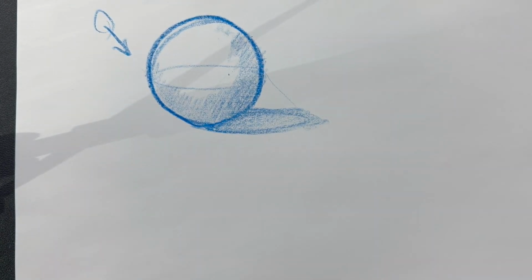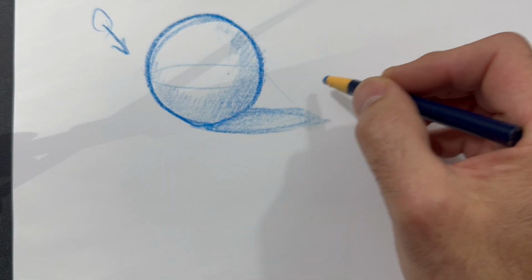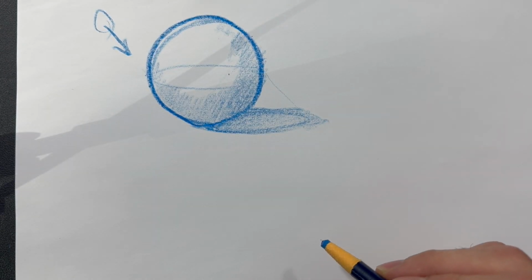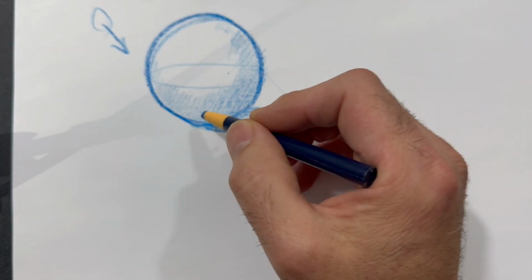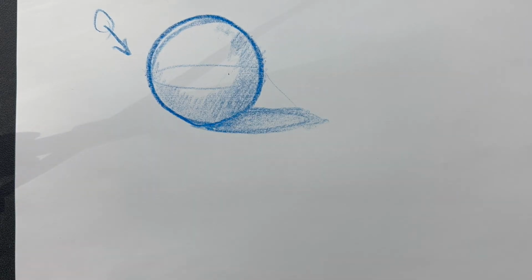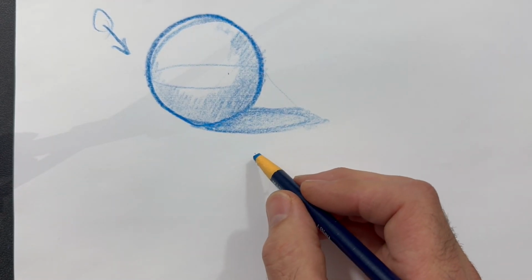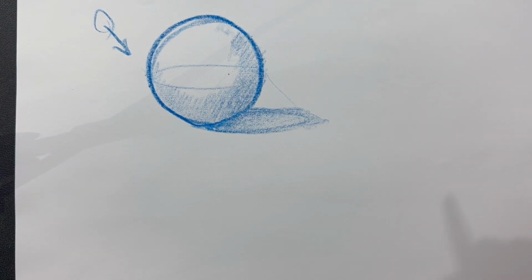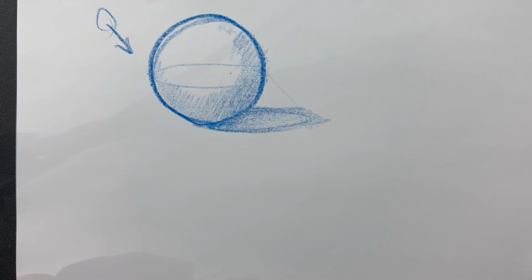And part of the deal with cast shadows is, if the ground isn't perfect, the shadow isn't going to be perfect either. So you can kind of fudge it a little bit just by having it work in the right direction, even if it's not 100% constructed perfectly. Close enough is good enough. If it looks right, that's fine.